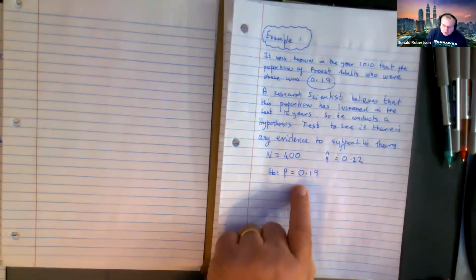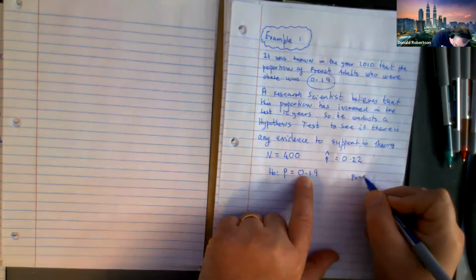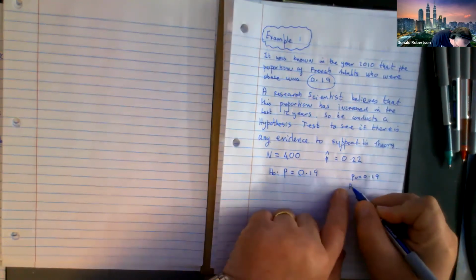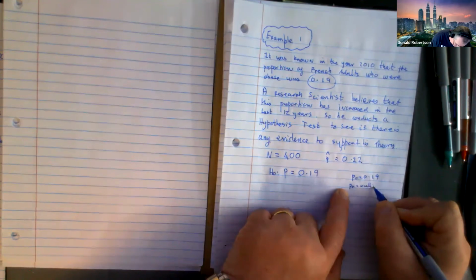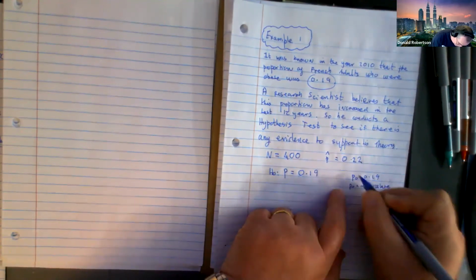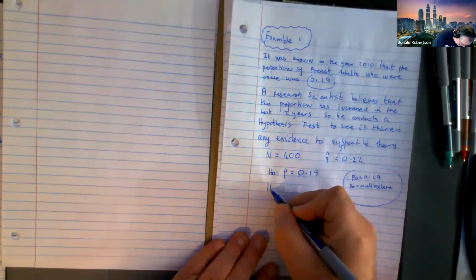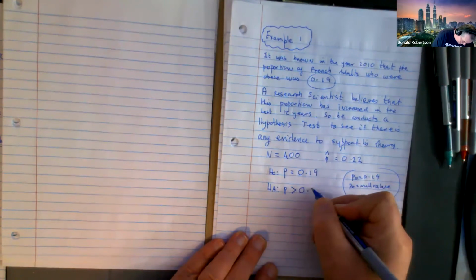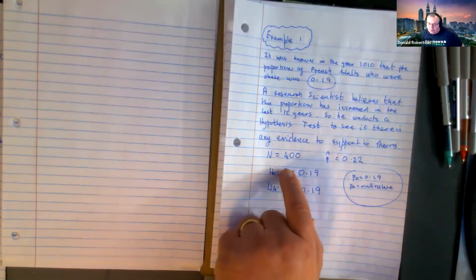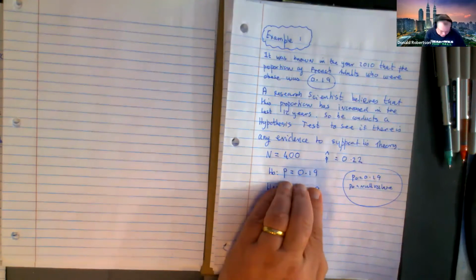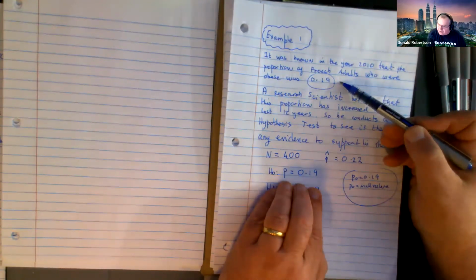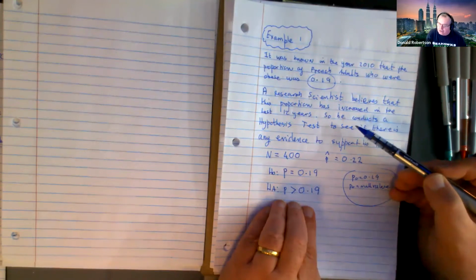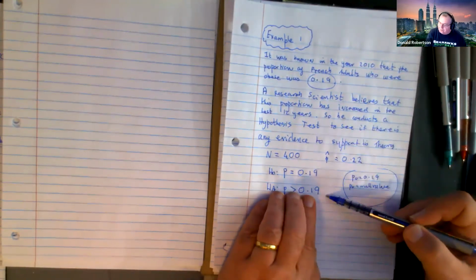We call that P naught. Its name is the null value. In this story, he believes it got bigger, so we're doing P greater than 0.19. Are you comfortable that for his story, the null hypothesis is what everybody thinks it is, and the alternate is what he believes is true? He believes it's got bigger.